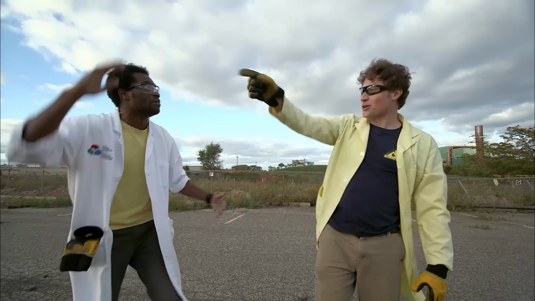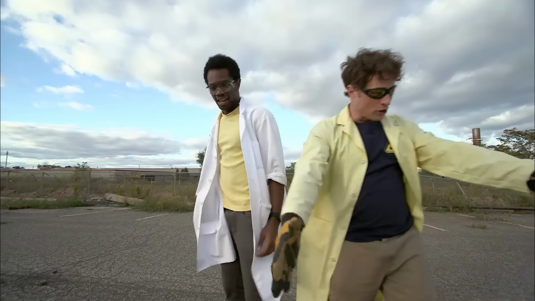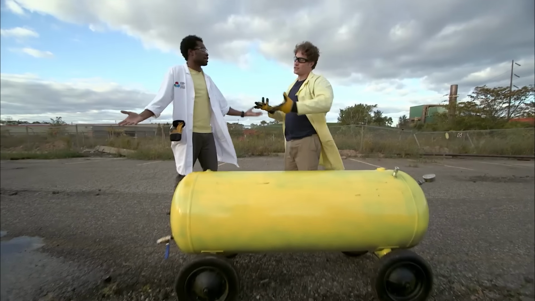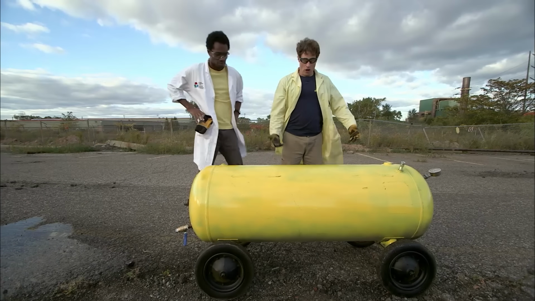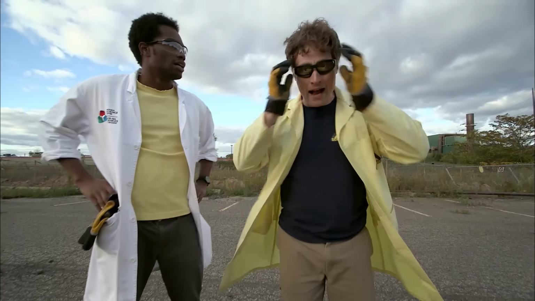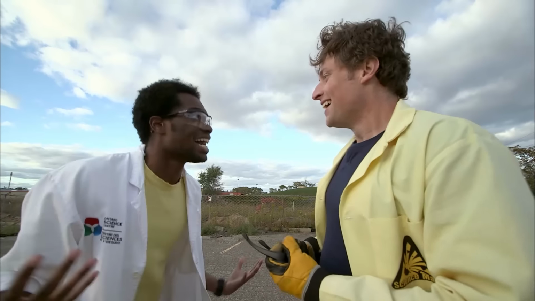That was awesome! That was a great run. That's amazing. So, pressurized water tank on wheels. Totally works. Total success. So, because this is Science Max, the only thing we can do now is make it bigger. Bigger, right? Exactly.